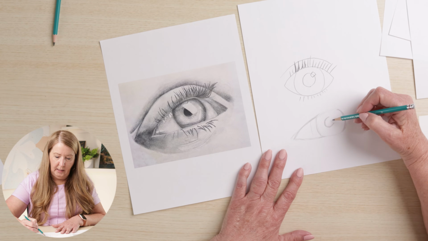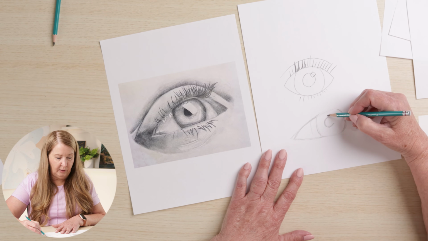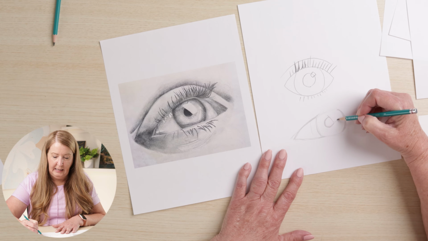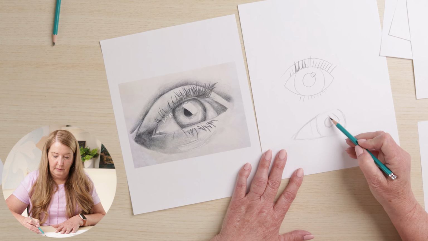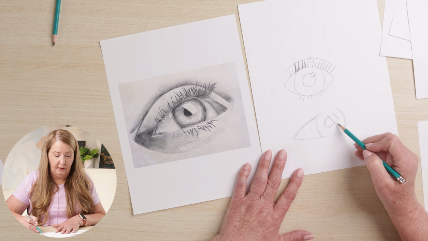Like right here, I'm just going to draw a darker line so you can see it, but I would put this highlight in. I would put this highlight right here. So this part might be drawn darker, but this part is going to have a soft edge to it.